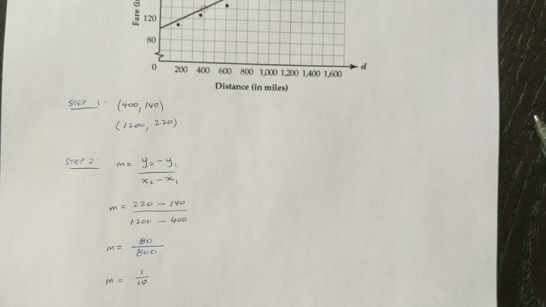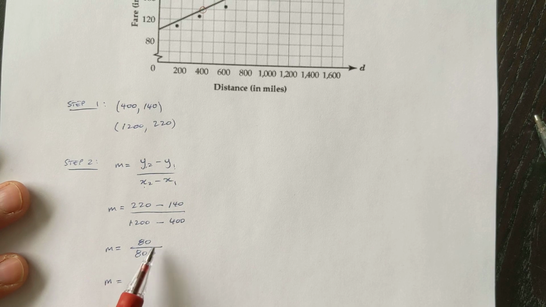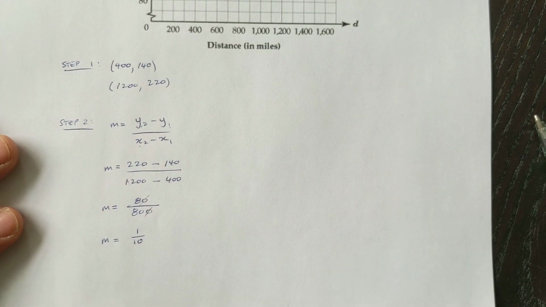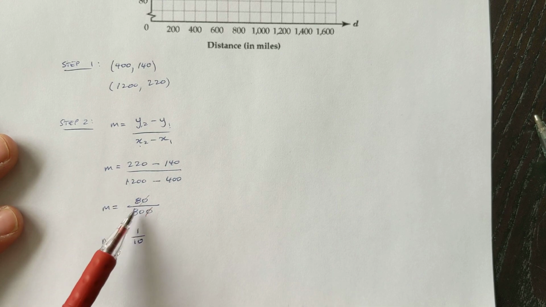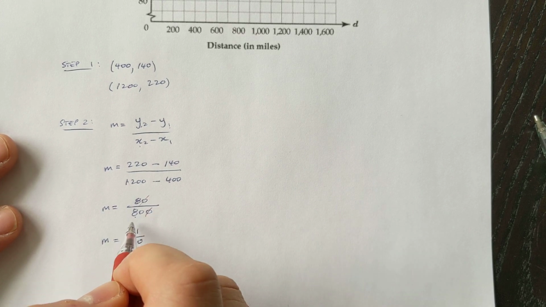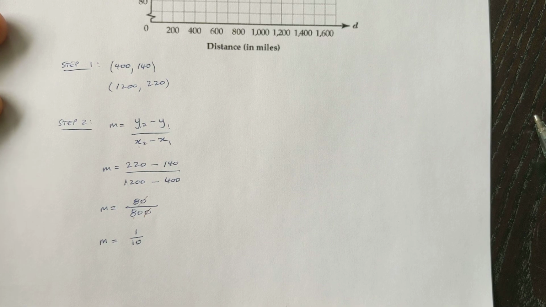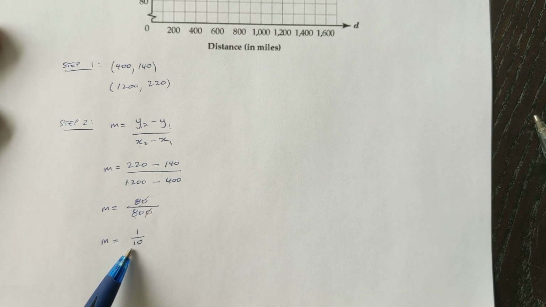And one way to look at that is, okay, well, if I have a 0 here and a 0 here, I can cancel those two zeros. Okay, I can reduce it that way. And then I would have 8 over 80. And 8 over 80, I can divide the top and bottom by 8, and then I would get 1 over 10. Now, typically when we work in math, we generally like to use fractions, and we like to keep fractions.